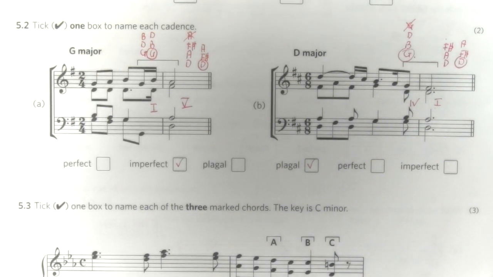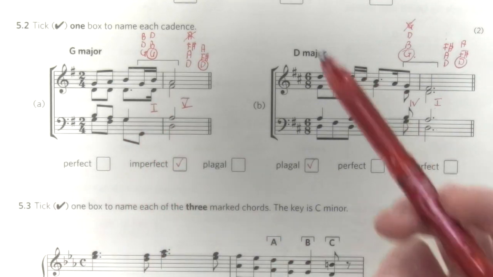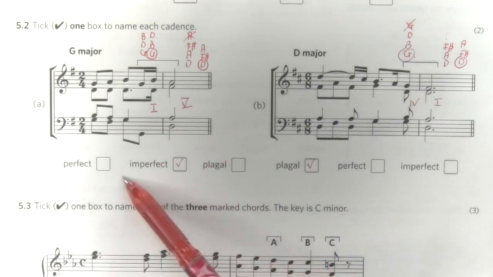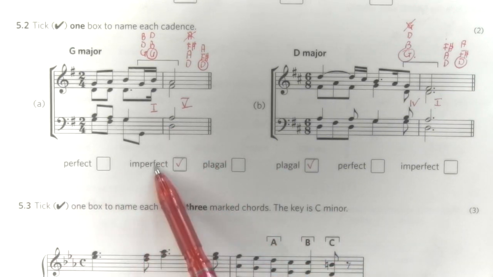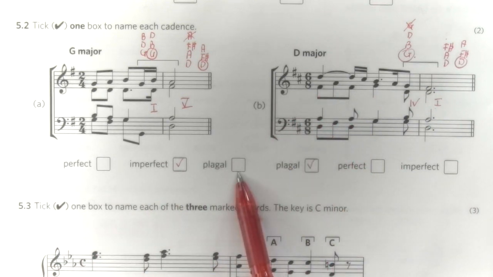So as you can see, we have steps to follow, but once we do it, it's quite quick. You need to remember though that the perfect cadence is 5/1. Imperfect is basically anything to 5, sort of. Plagal is 4/1. That's all you need to remember.